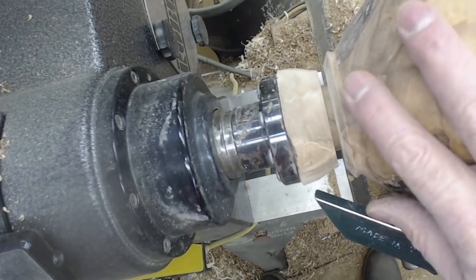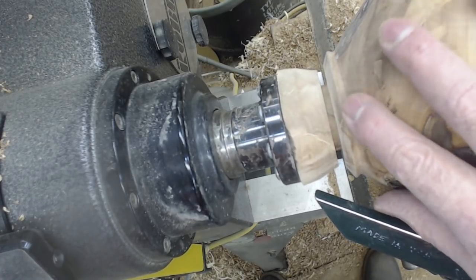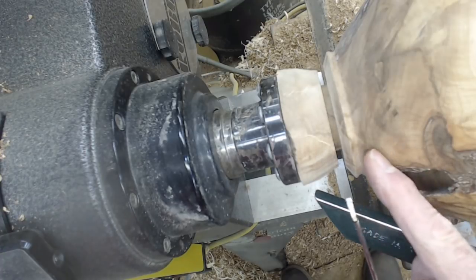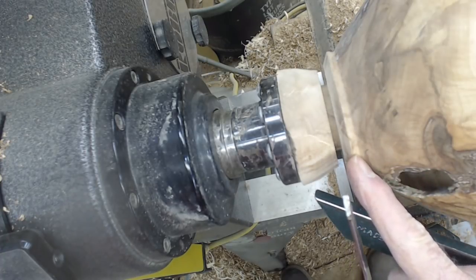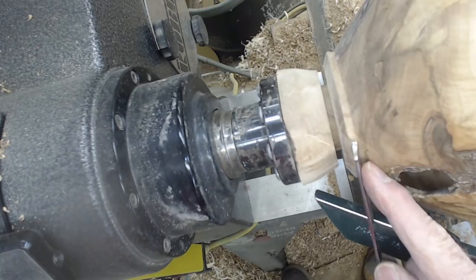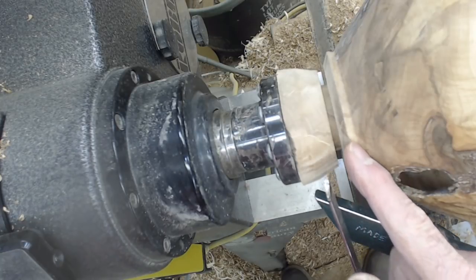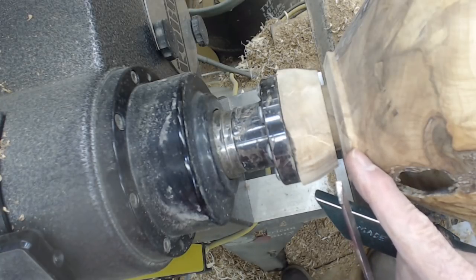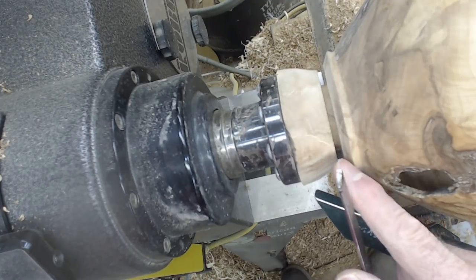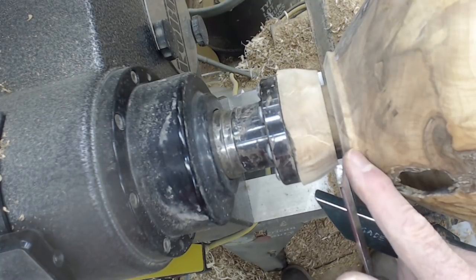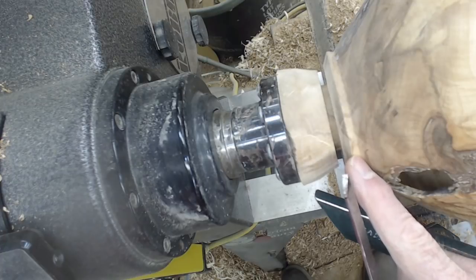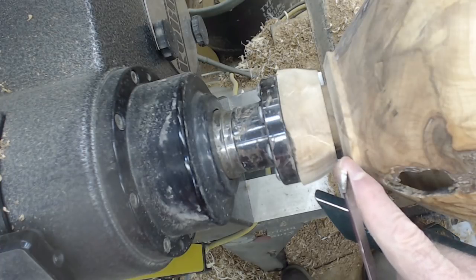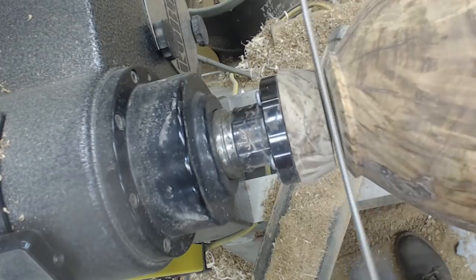Okay, now I've got it all sanded. I need to take it off and reverse it. Now I'm never ever going to part off where it's going to sit on the table. Parting tool is going to rip that all up, and it's impossible to sand. And I always want to do a little detail in the bottom of my vessels or bowls just to show that it's been turned down there.